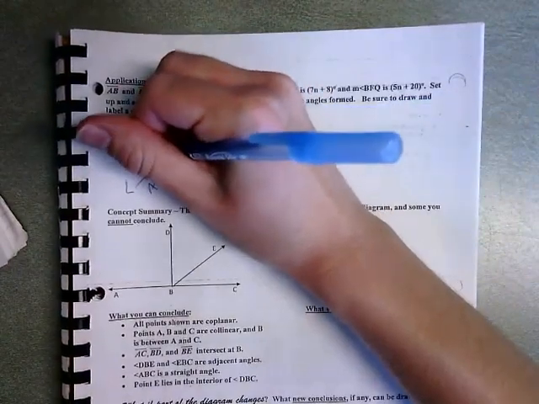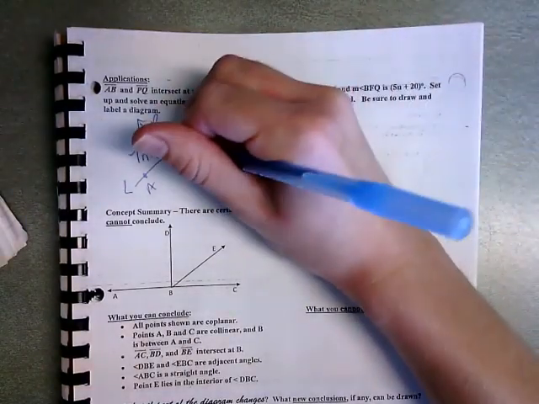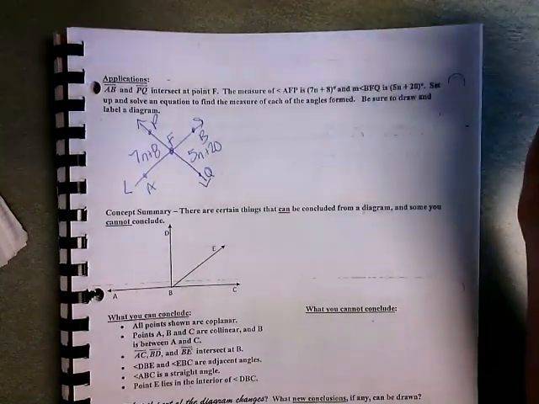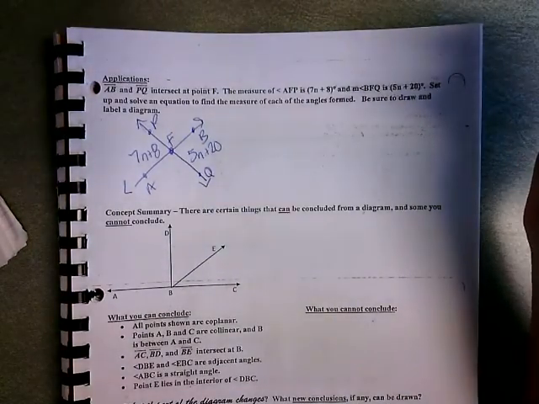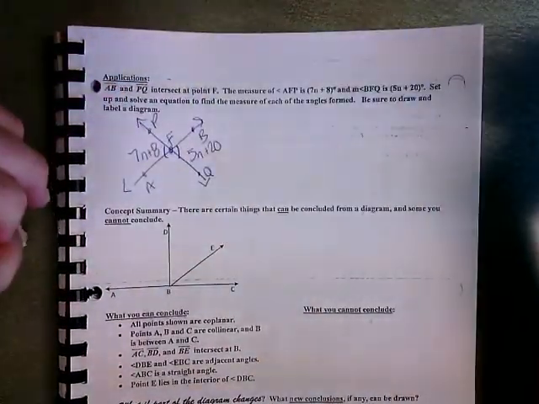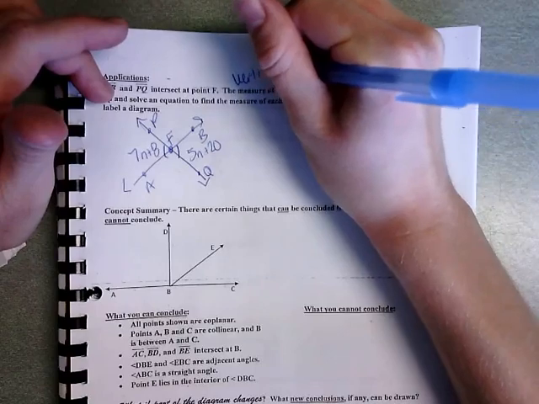The measure of AFP is 7n plus 8, and the measure of BFQ is 5n plus 20. We're going to set up and solve an equation to find the measure of each angle. These two angles are what we call vertical angles, and vertical angles are congruent.